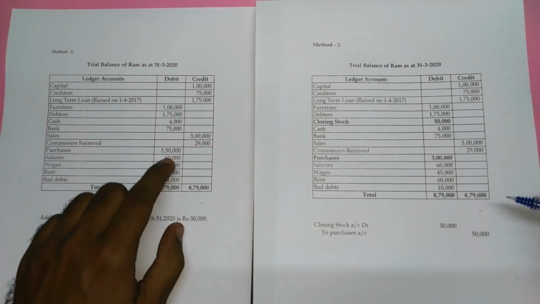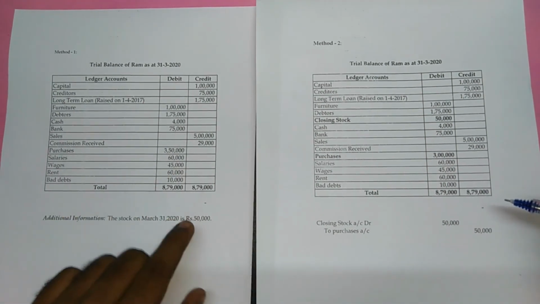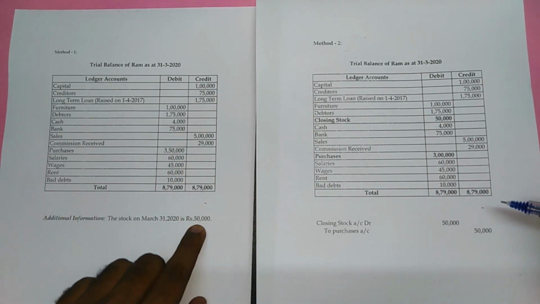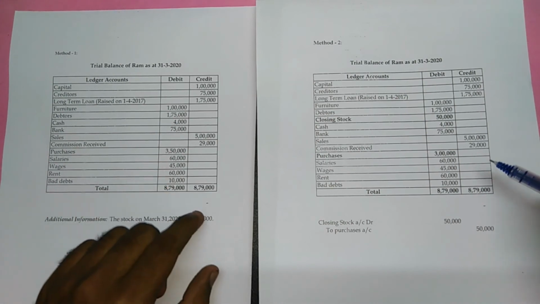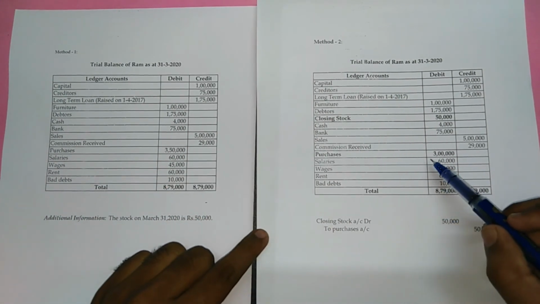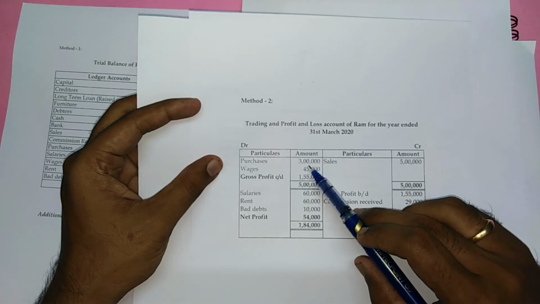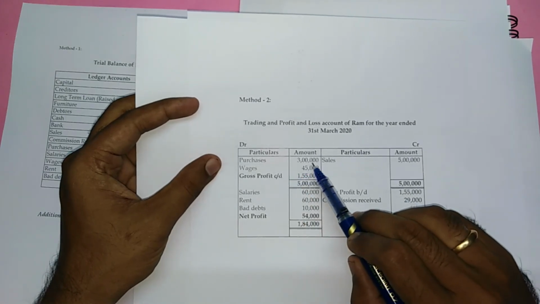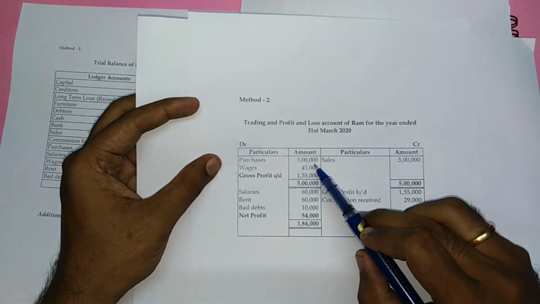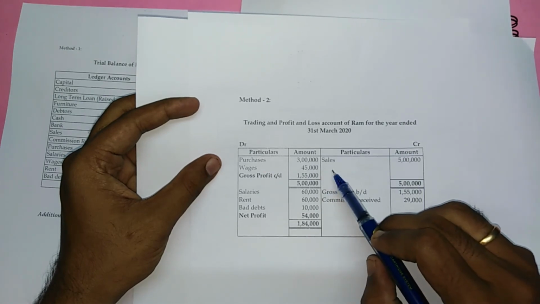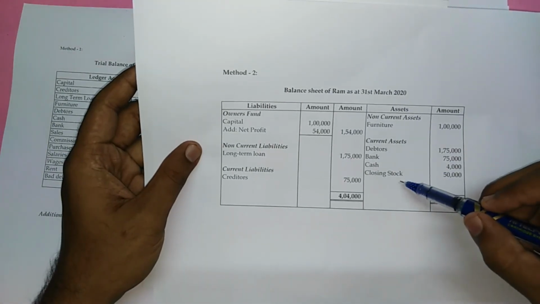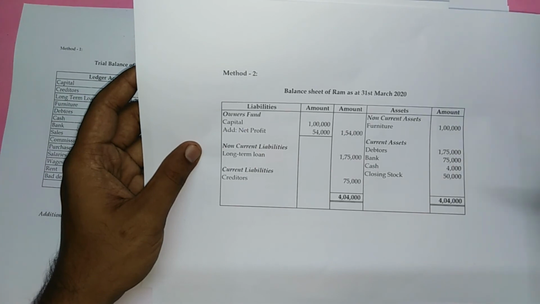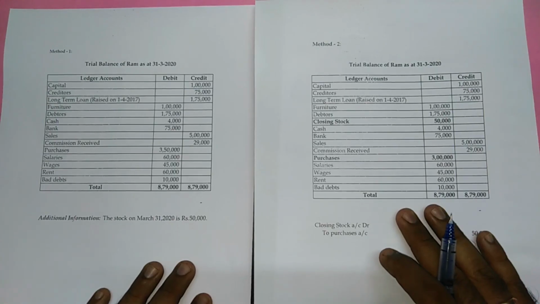As we have rupees 3,50,000 in the first method, we credited the closing stock of rupees 50,000 to the trading account to reduce this 3,50,000 purchases to rupees 3 lakh. Whereas in our second method, we have already adjusted this purchases to rupees 3 lakh. So in method 2, we will be having the adjusted purchase in the trading account, that is rupees 3 lakh. Since we are accounting for only the adjusted purchase, the closing stock will not form part of the trading account. But in method 2 also, you will be having the closing stock of rupees 50,000 on the asset side of the balance sheet.